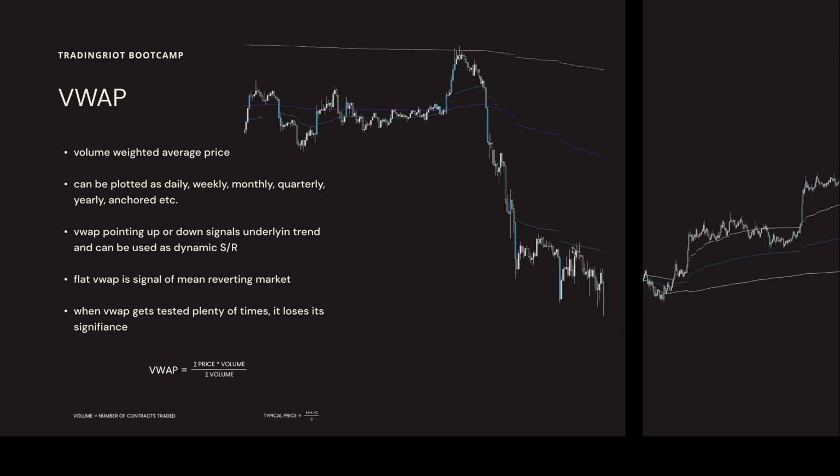When VWAP gets tested plenty of times, it loses its significance. This is the same as if you have a 100-day moving average on the chart and the market trades through it 10 times in a couple of days; you are not really putting much significance on it. At the bottom you can see the calculation of VWAP for those that are interested.